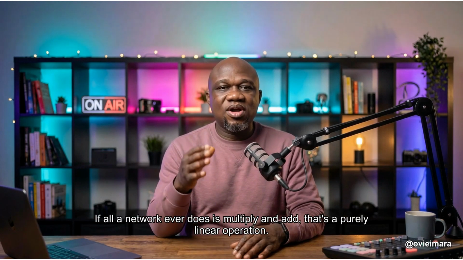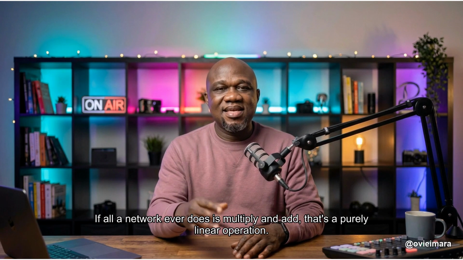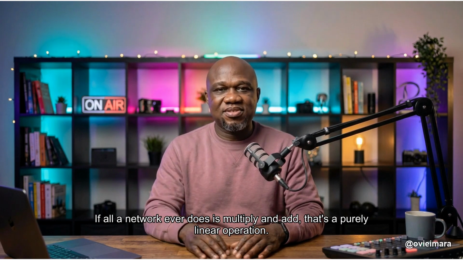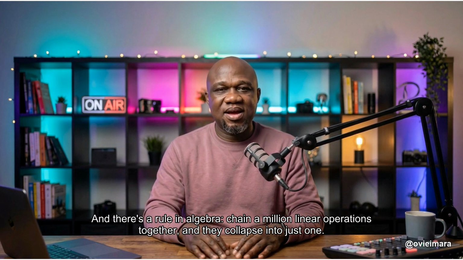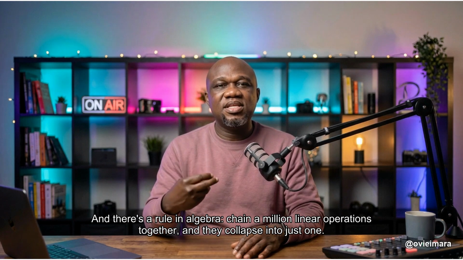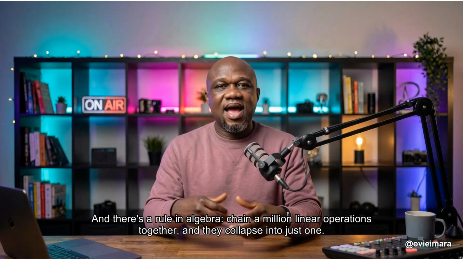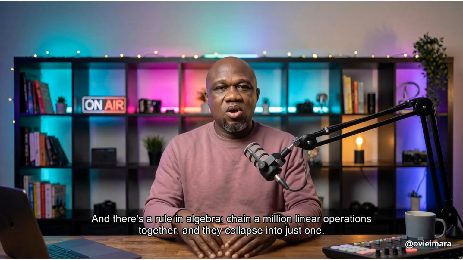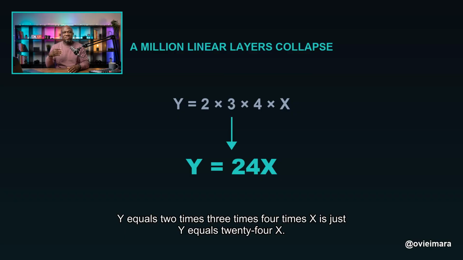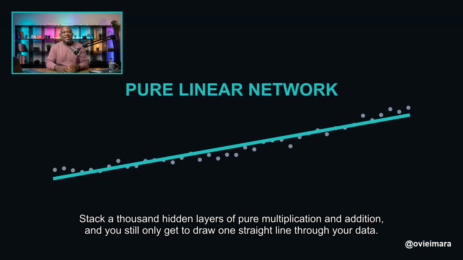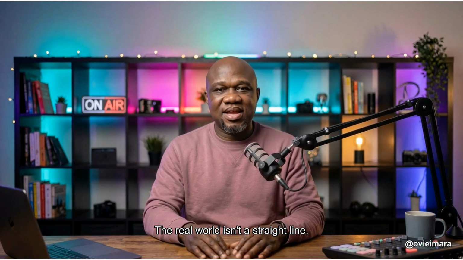If all a network ever does is multiply and add, that's a purely linear operation. And there's a rule in algebra. Chain 1,000,000 linear operations together and they collapse into just one. Y equals 2 times 3 times 4 times x is just y equals 24x. Stack 1,000 hidden layers of pure multiplication and addition, and you still only get to draw one straight line through your data. The real world isn't a straight line.